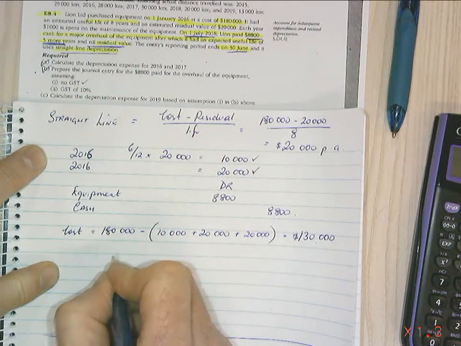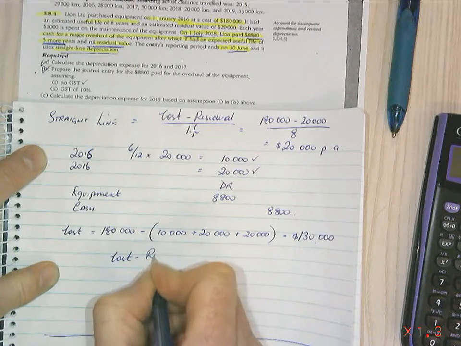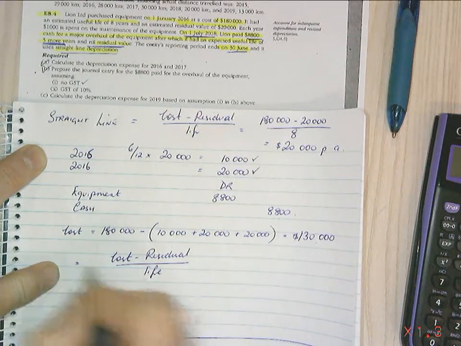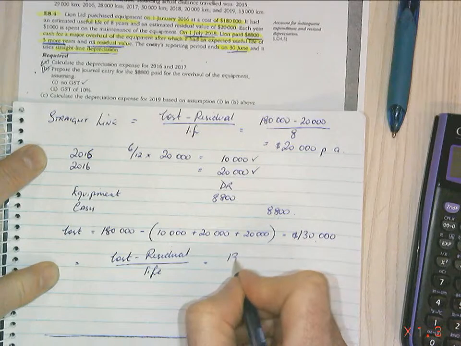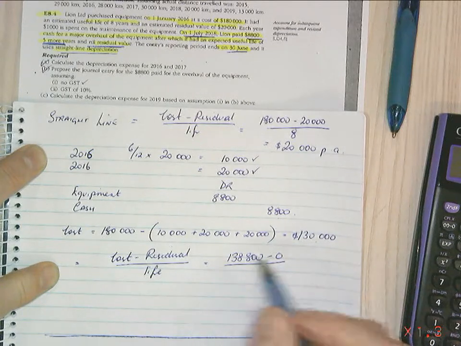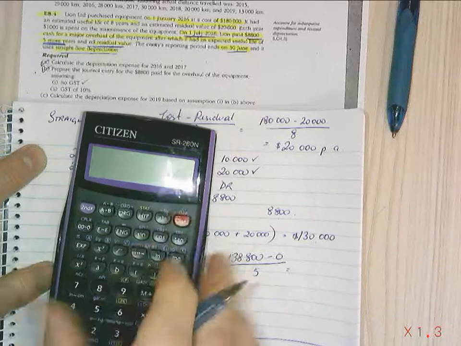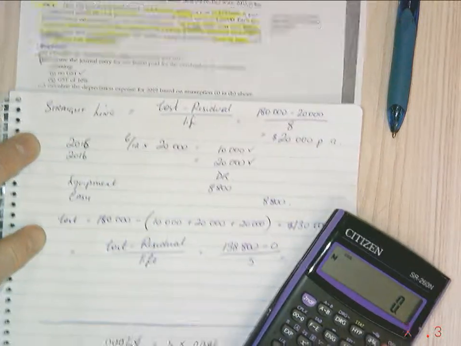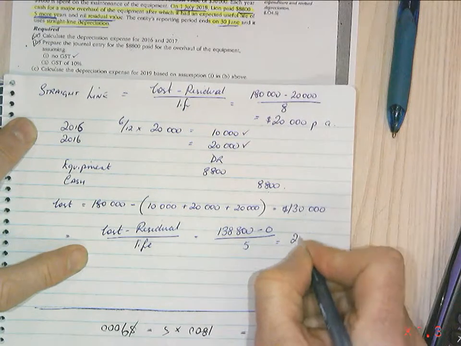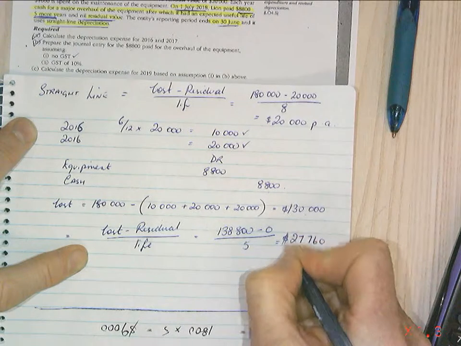So my cost minus residual divided by the life equals 138,800 minus 0, divided by 5, and that equals 27,760, and that's my depreciation for 2019.